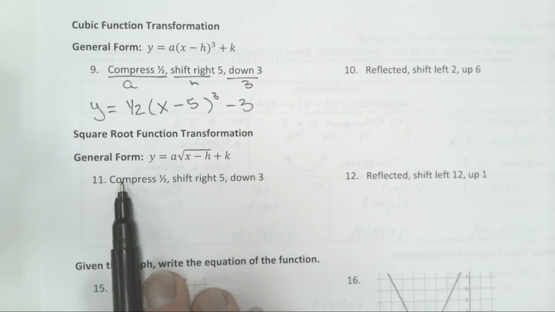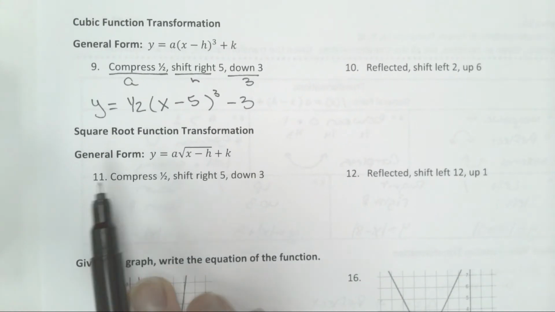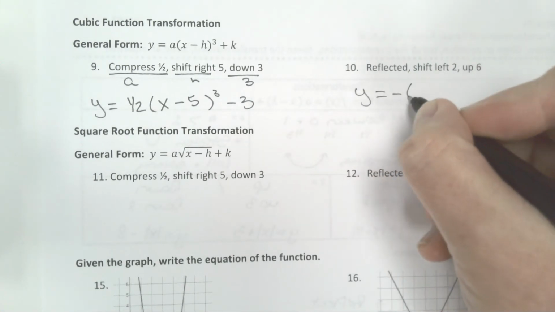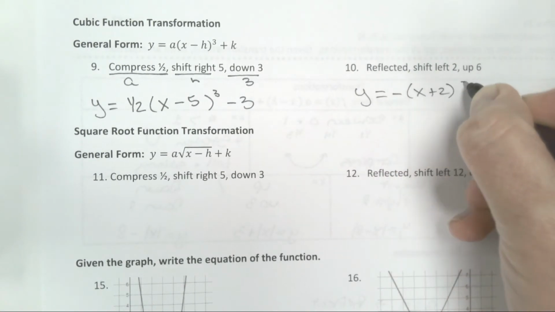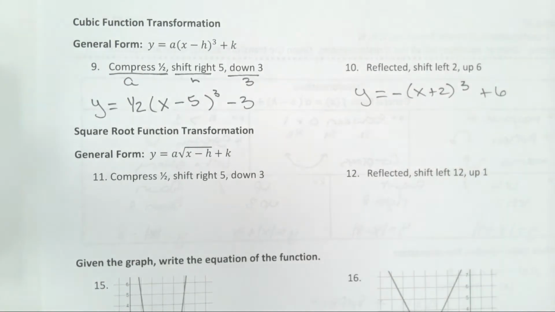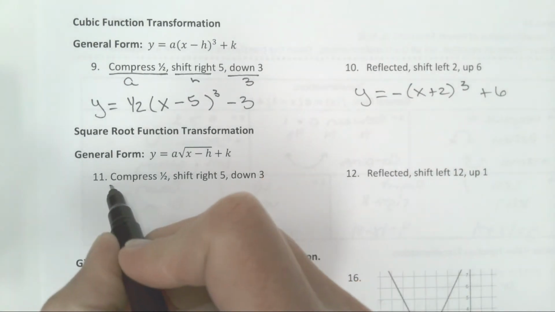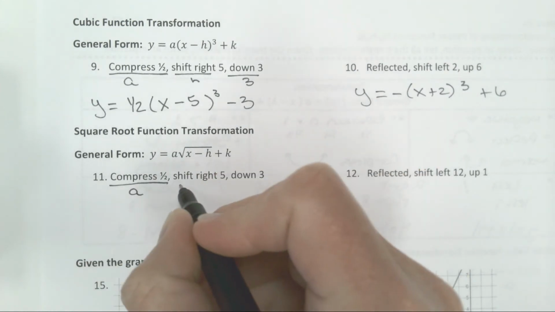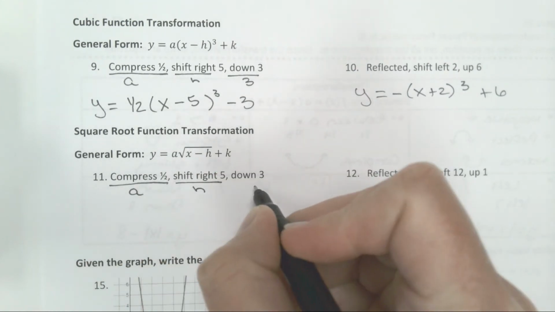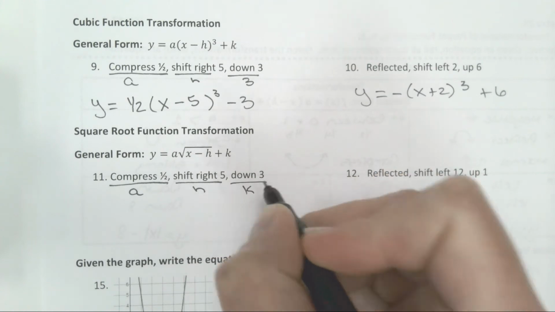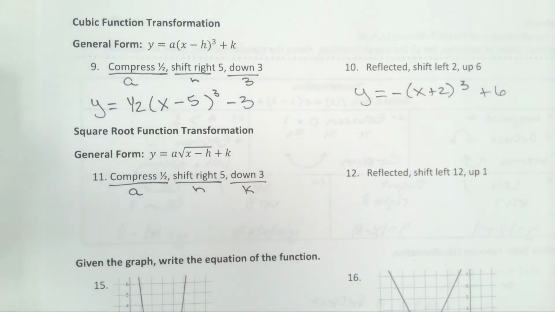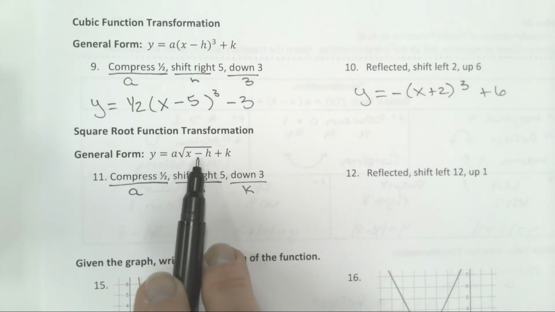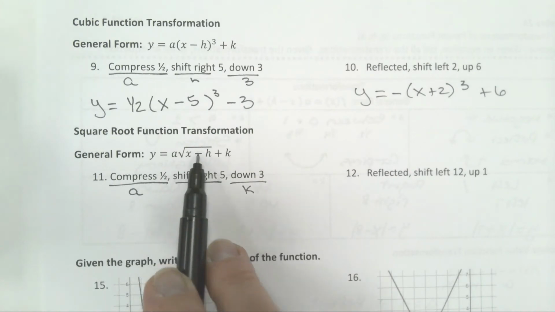If we skip down to 11 on my square root function, if you did 10, it's y equals negative (x plus 2) cubed plus 6. I'm going to compress by a half, so your A, right is H, and down is K. So this time, your grouping symbol is going to be the radical sign.